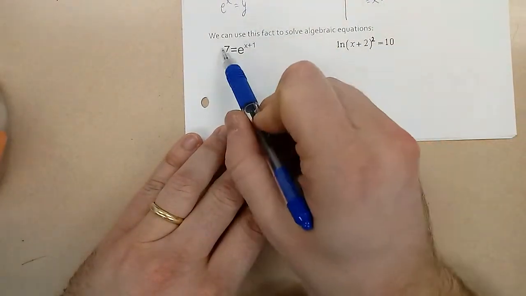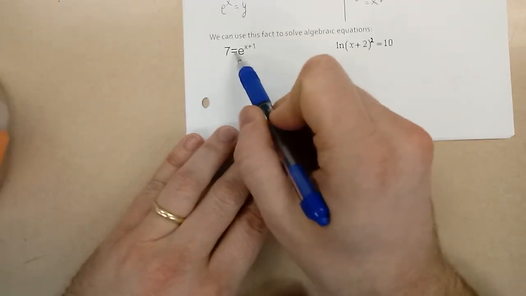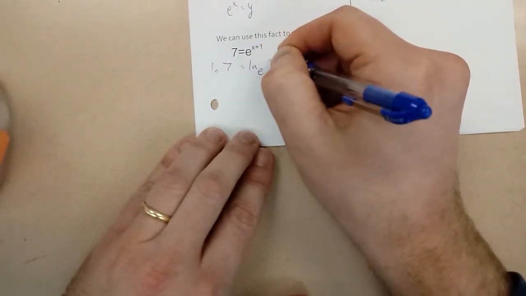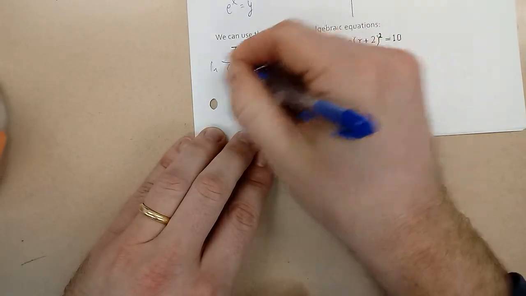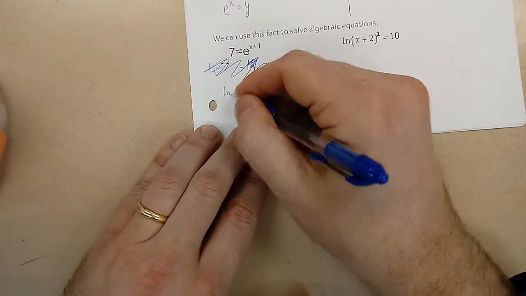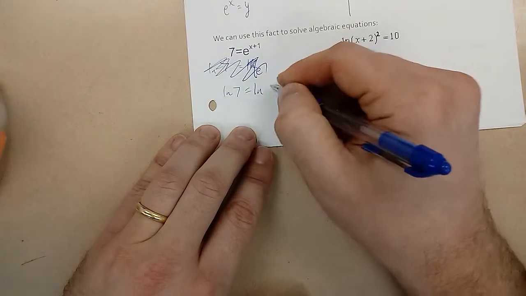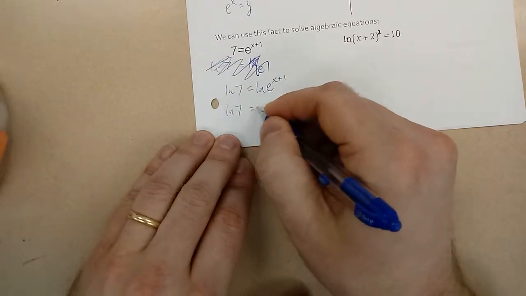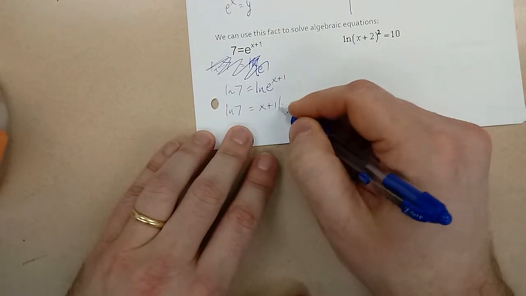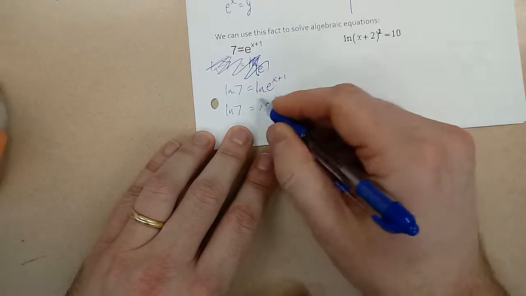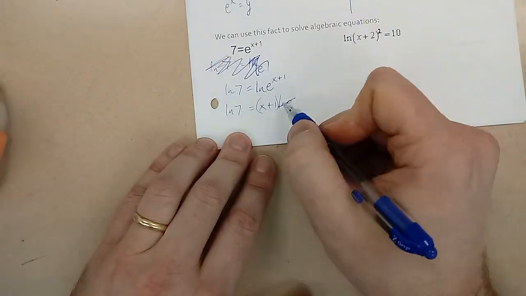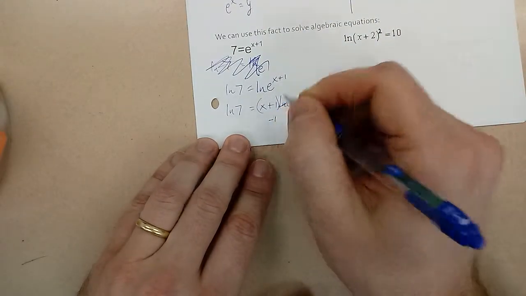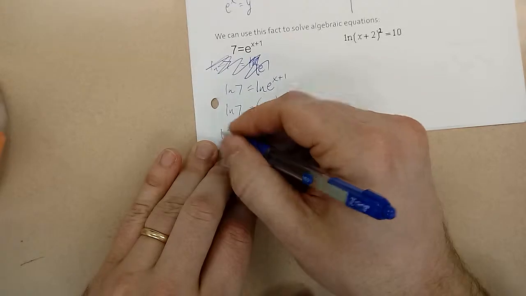So we can use this fact to solve stuff like this. If I have a number is equal to e to a power, I could take the natural log of both sides. I wrote that wrong. Hey, professionalism. So I could take the natural log of both sides. And again, using some algebra, we have the natural log of 7 is equal to x plus 1 times the natural log of e, which dies, because it's just 1, leaving natural log of 7, and then take away 1 from both sides, and we're done. So natural log of 7 minus 1.